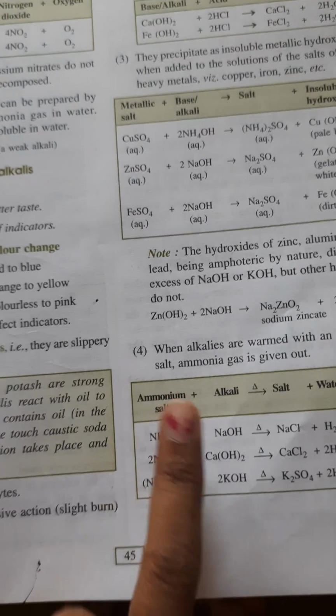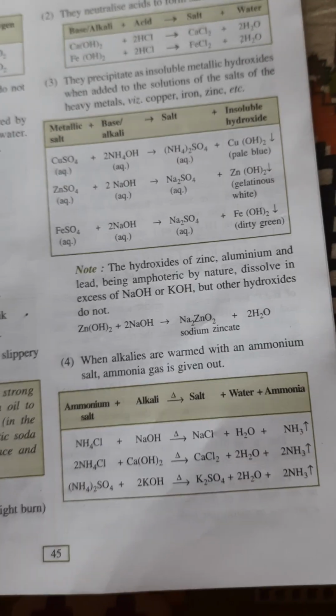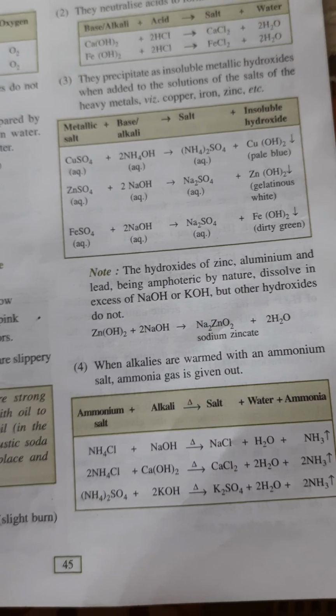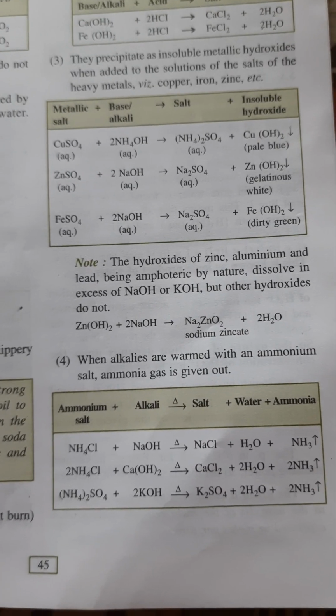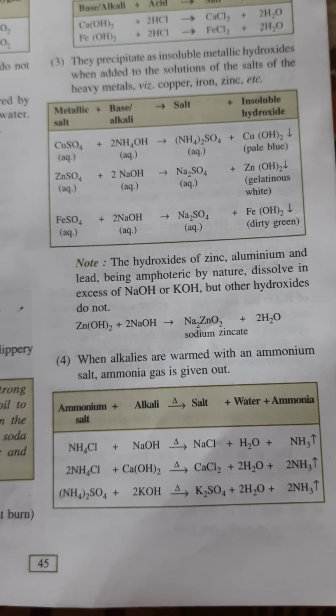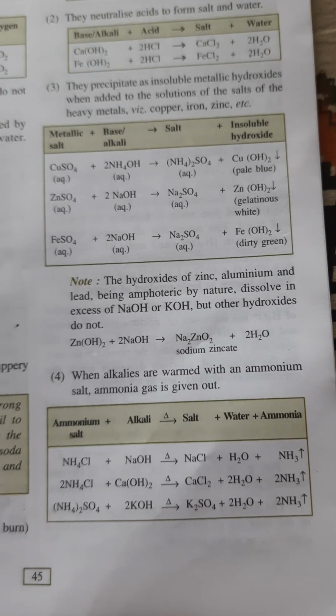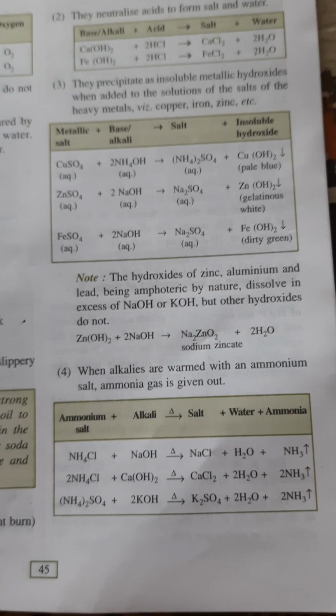See, these are the reactions. When ammonium chloride is treated with sodium hydroxide, it will produce sodium chloride, water as well as ammonia gas. Ammonium chloride when treated with a base or alkali produces a salt, water and also ammonia gas.